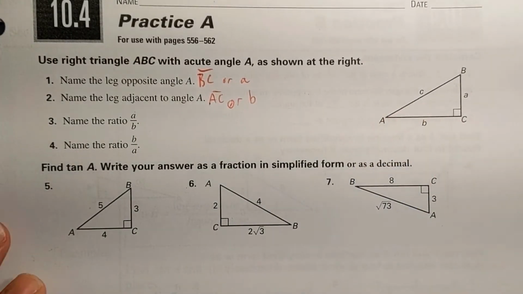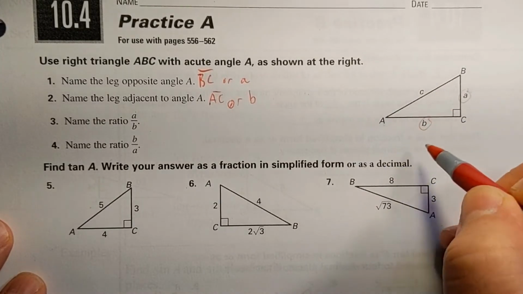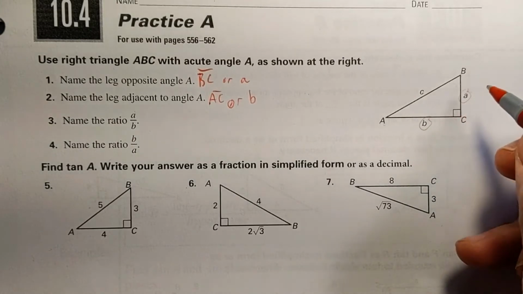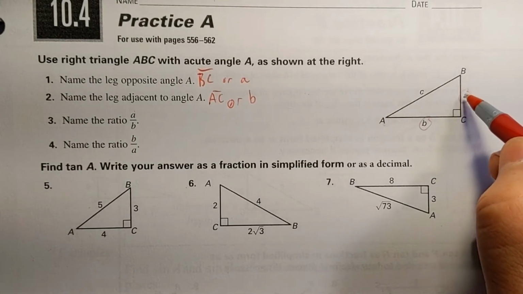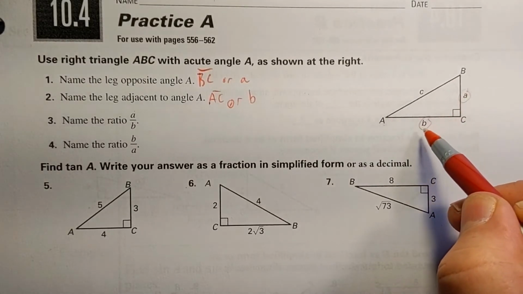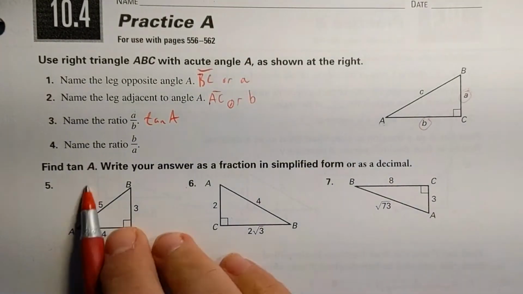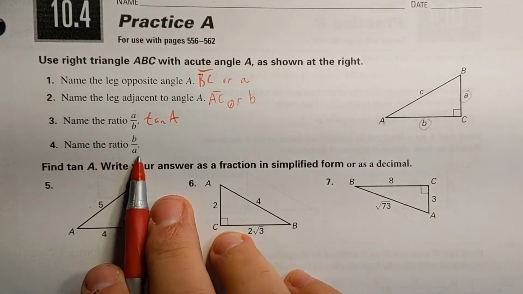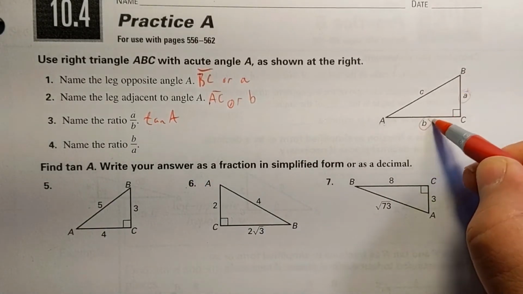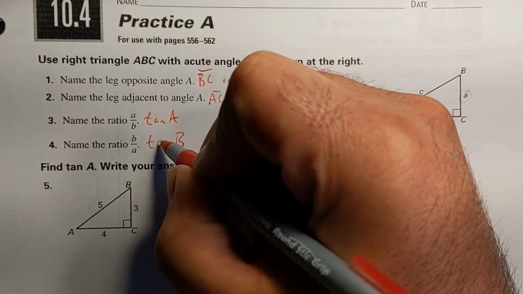This is name the ratio A over B. So if I'm going from A to B and I want to use tangent, because that's all we've done so far is tangent, then A to B, if the top one's supposed to be opposite and the bottom one's supposed to be the adjacent, so this is the tangent of A. Over here it has B on top and A on the bottom, so B is supposed to be your opposite. The angle that is opposite would be capital B, so you're going to go tangent B.